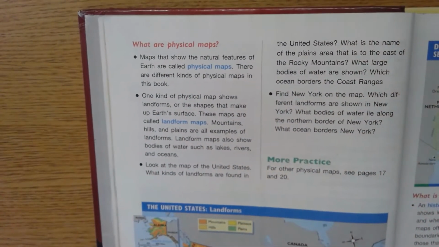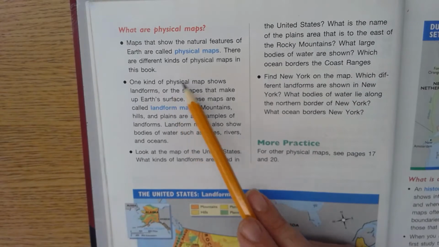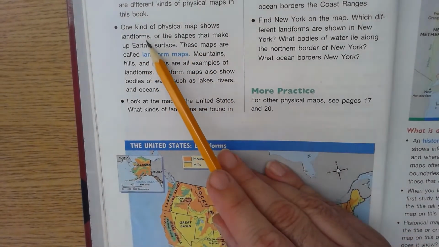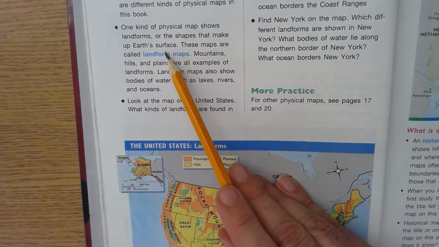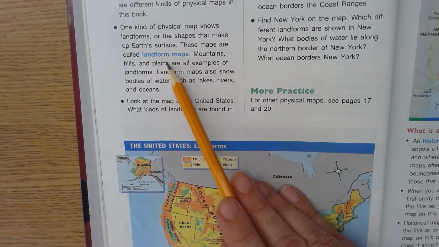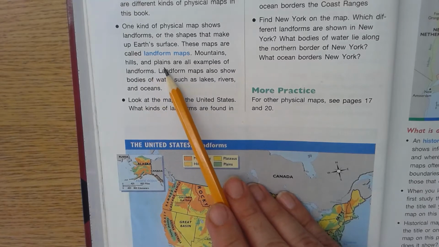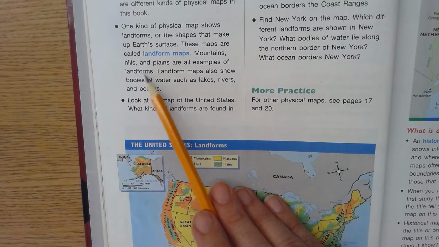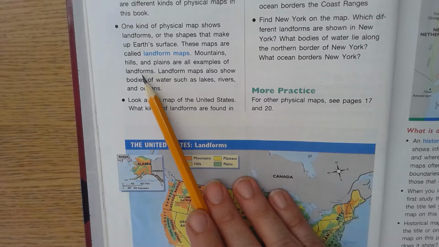What are physical maps? Maps that show the natural features of Earth are called physical maps. There are different kinds of physical maps in this book. One kind of physical map shows landforms, or the shapes that make up Earth's surface. These maps are called landform maps. Mountains, hills, and plains are examples of landforms.